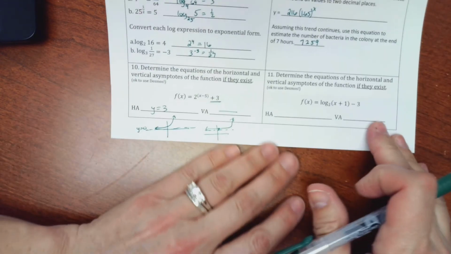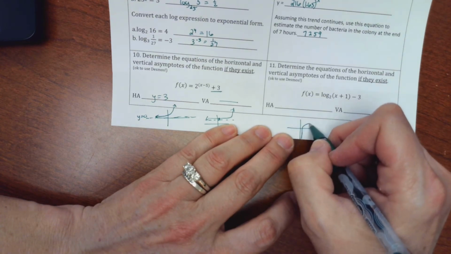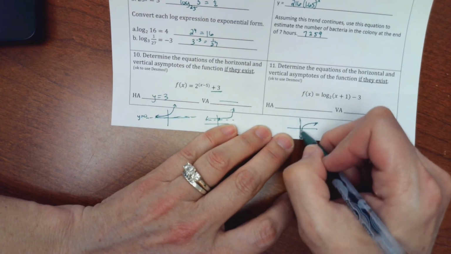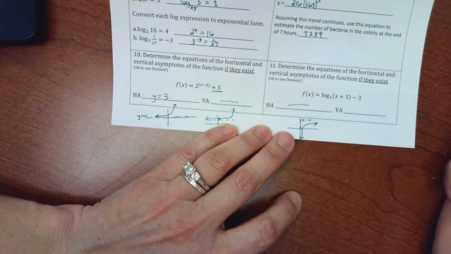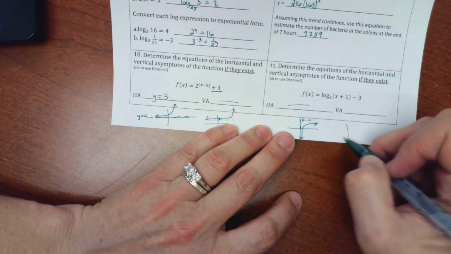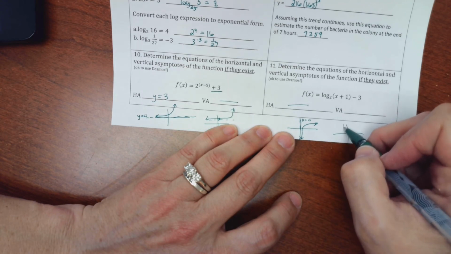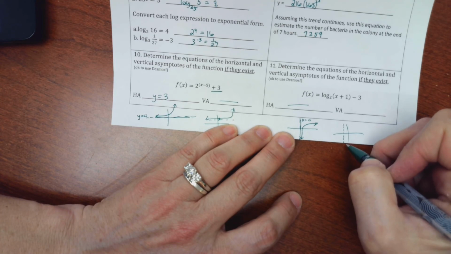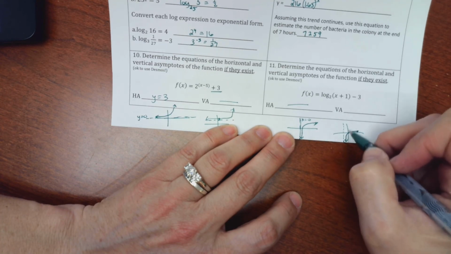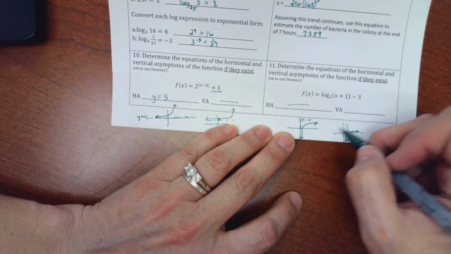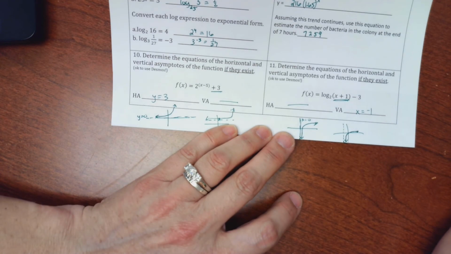And then you have a log function. Log functions normally have a vertical asymptote of x equals 0. They do not have horizontal asymptotes. So this graph is moved left 1 and down 3. So left 1 moves my asymptote, and then down 3. So the graph is going to be like down here, but the asymptote is what we're interested in. It had to move left 1, so it's controlled by this. Right, and that is it.